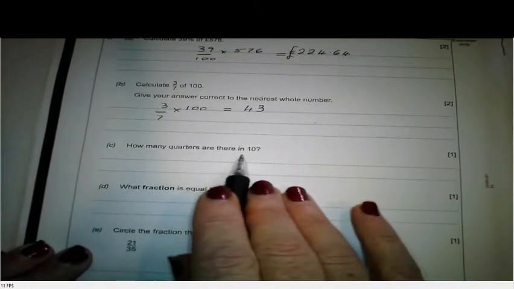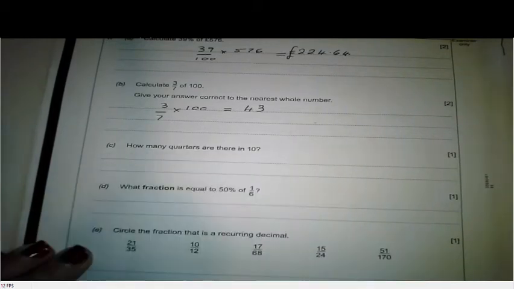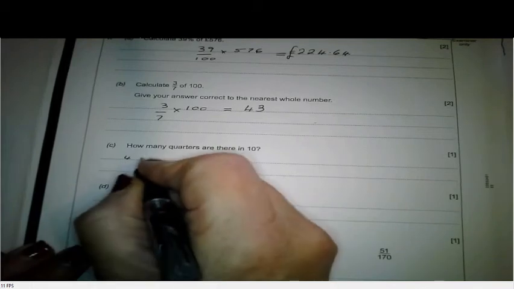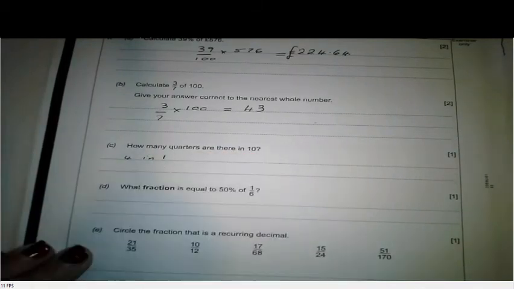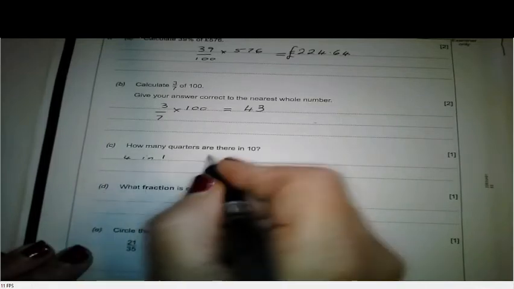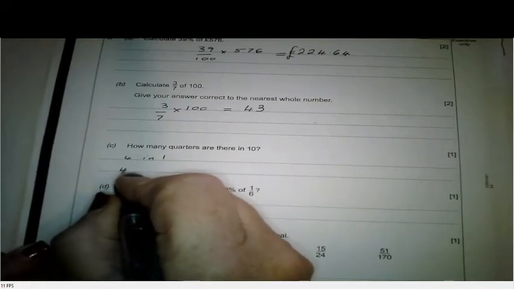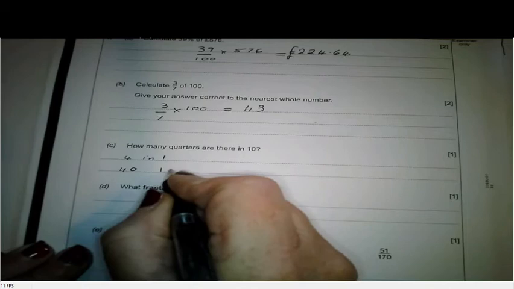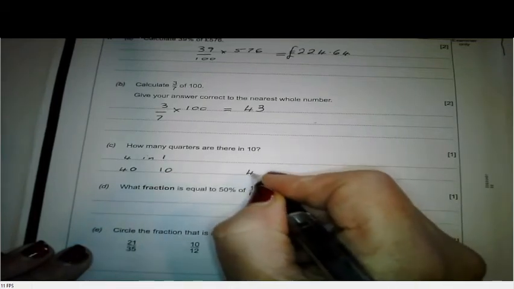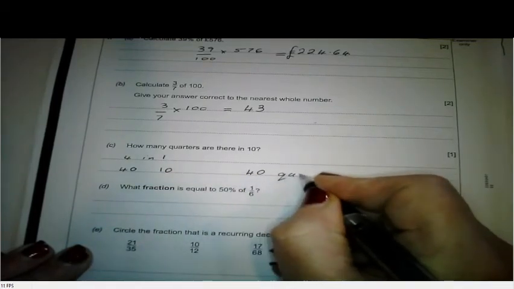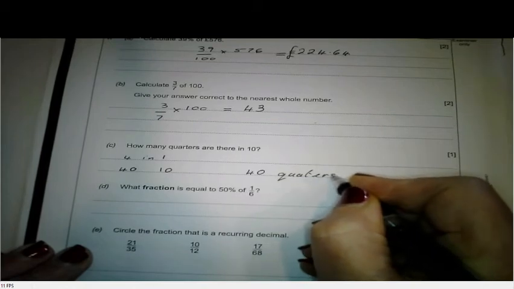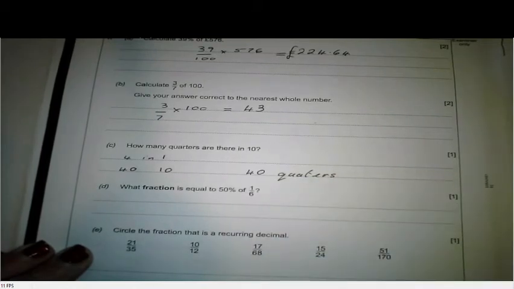Part C asks us how many quarters there are in 10. Well, I would break this down, and I know that there are 4 quarters in 1. So in 10, I multiply both sides by 10, and there would be 40 quarters in the number 10. So 40 quarters. There are other ways of doing this, but that's one way.